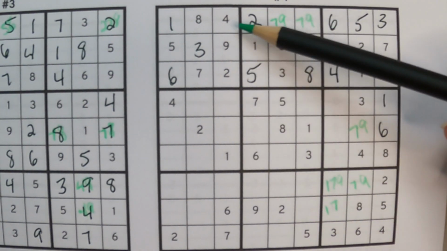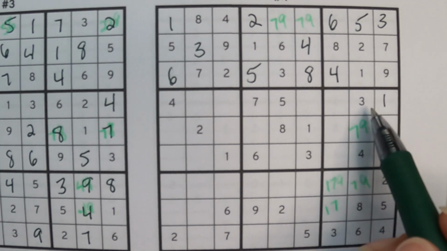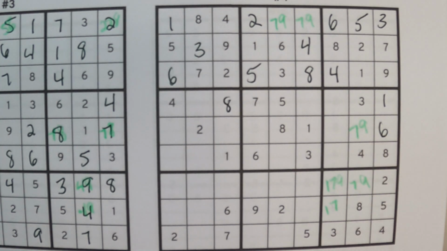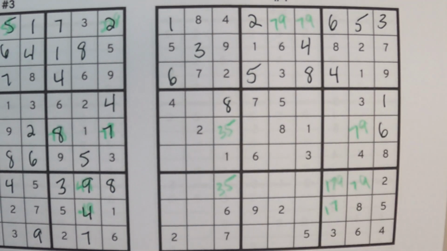For this column, we're missing 3, 5, and 8. We've got 3 and 5 here, so this is our 8. I don't see any other help. So 3, 5, 3, 5.